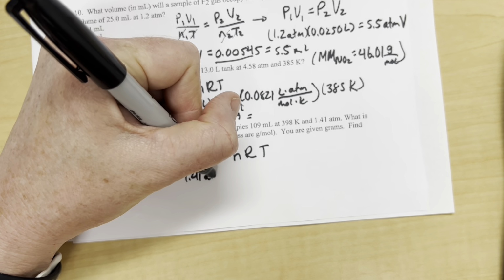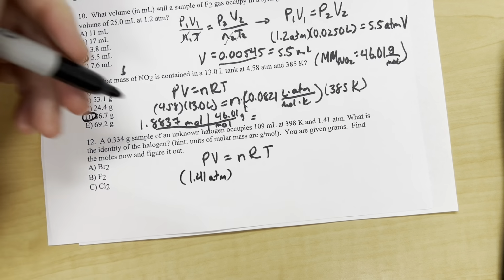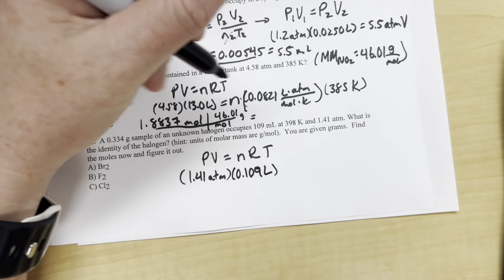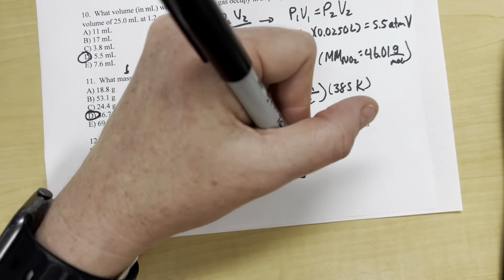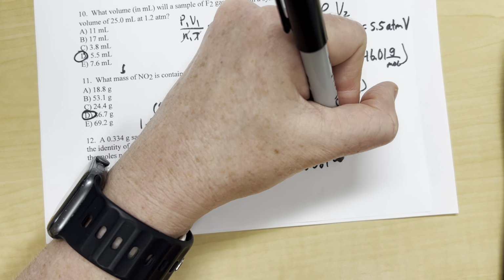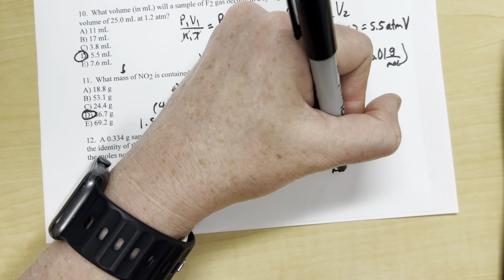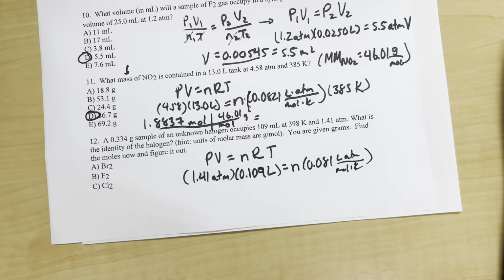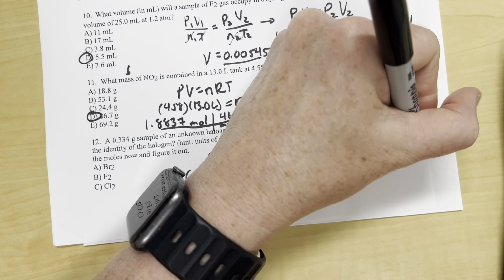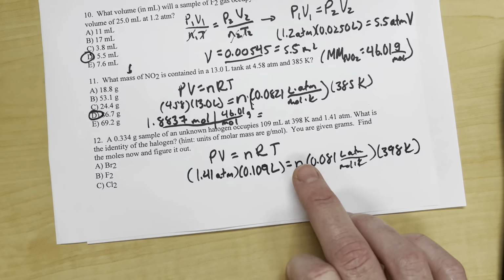1.41 ATM for the pressure times the volume of 0.109 liters equals n times 0.0821 times the temperature, 398. Okay, remember, we're trying to solve for n here.